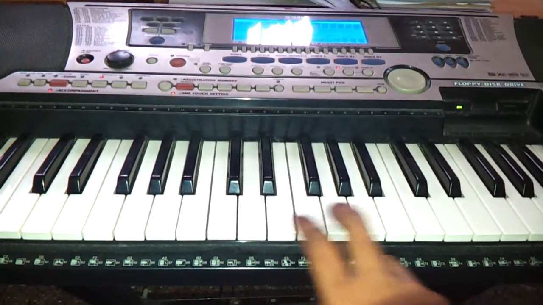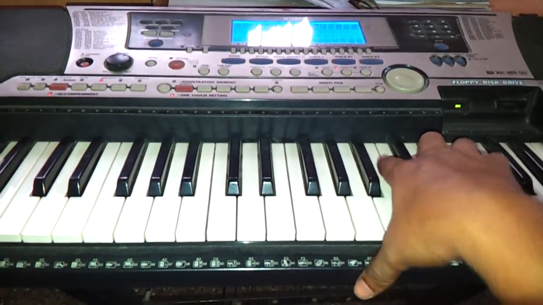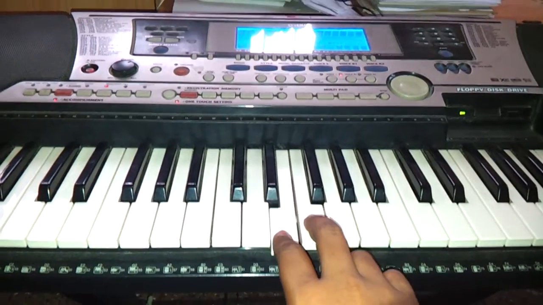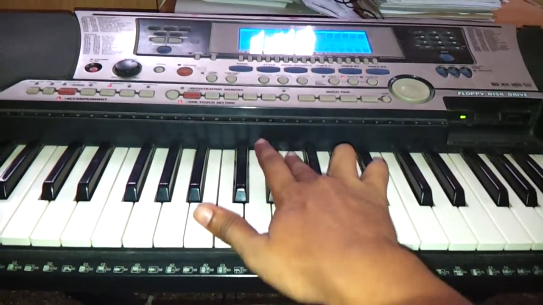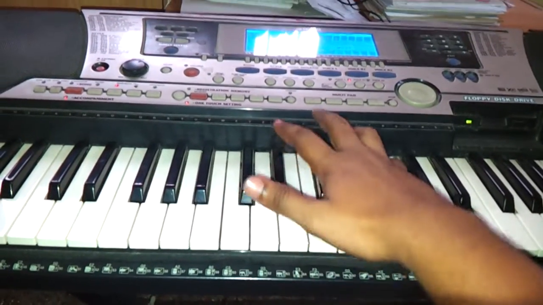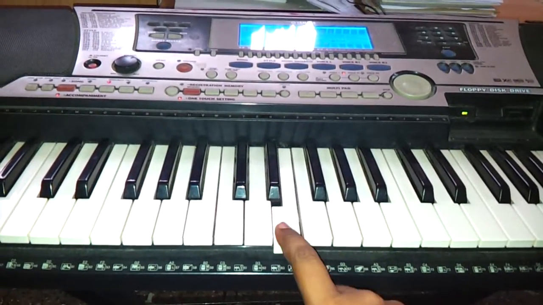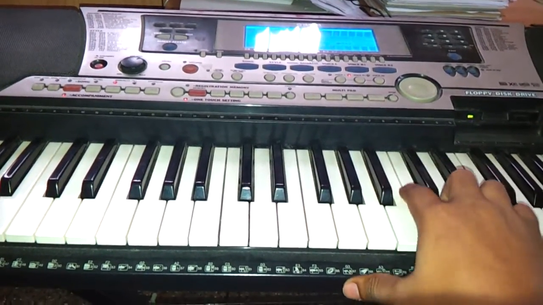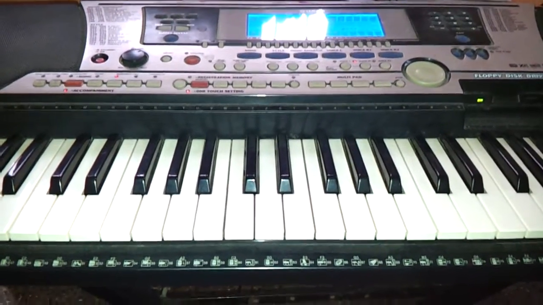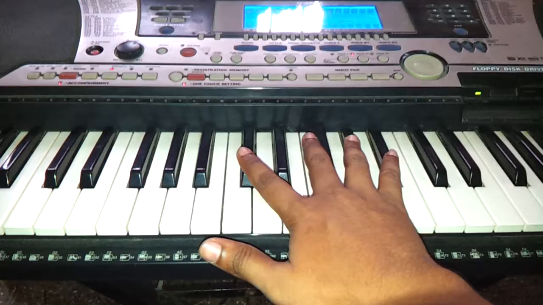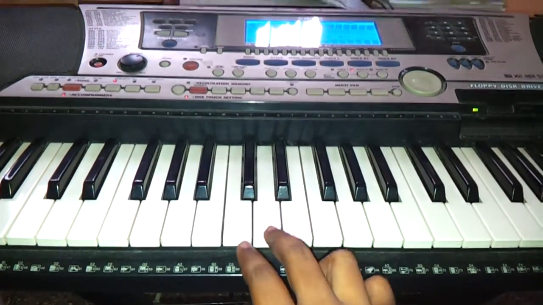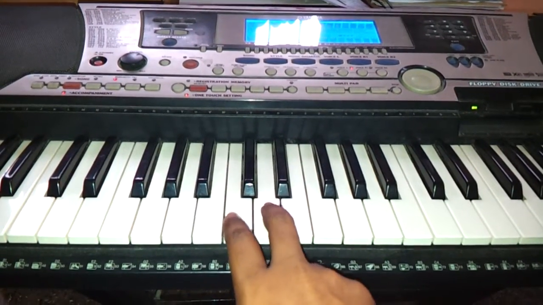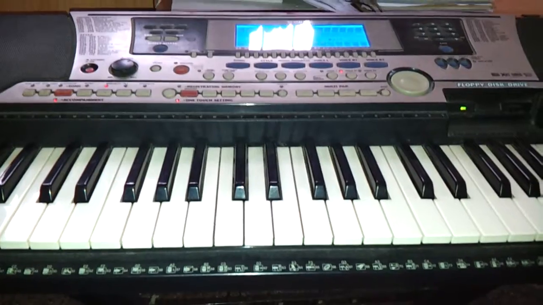But in here and here you don't find any black note, which means that the frequency difference between this key and this key is very narrow, so you cannot fit one more key over here, and in the same way in this case too. So between this note and this note you cannot find a black note, and between this note and this note you cannot find a black note. This is something you need to understand. The black notes are only the half notes, which are placed where there is a significant difference between two notes in which another note can be placed.